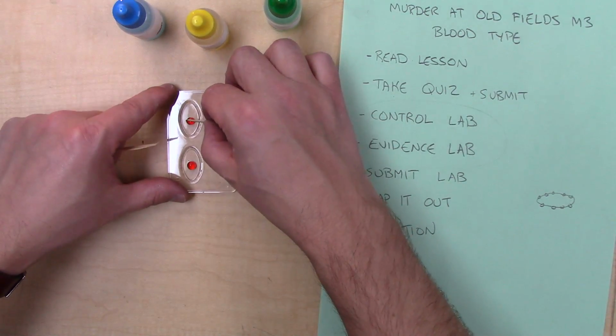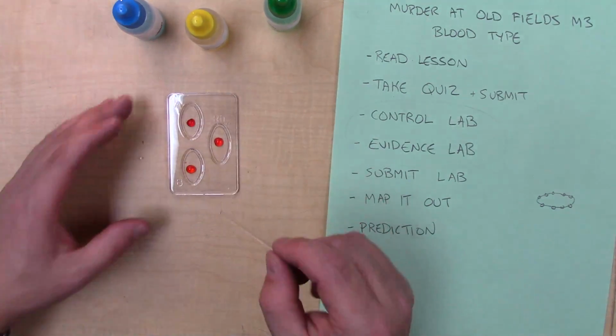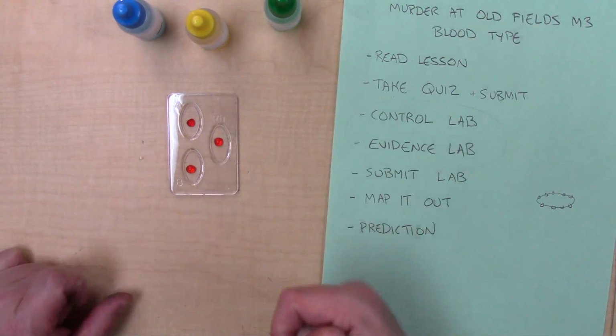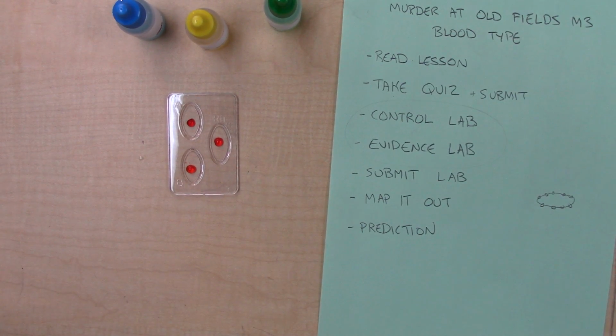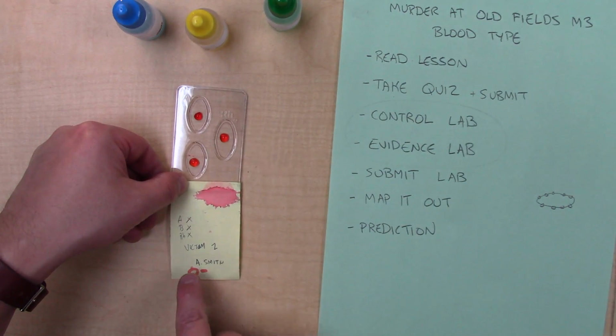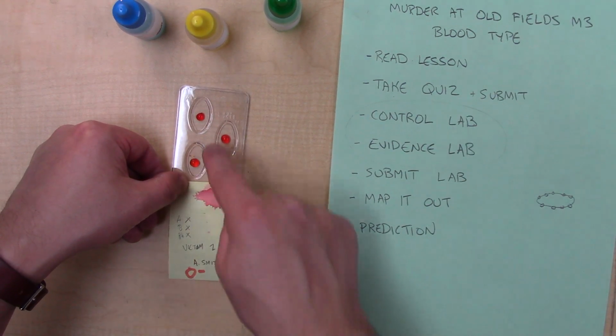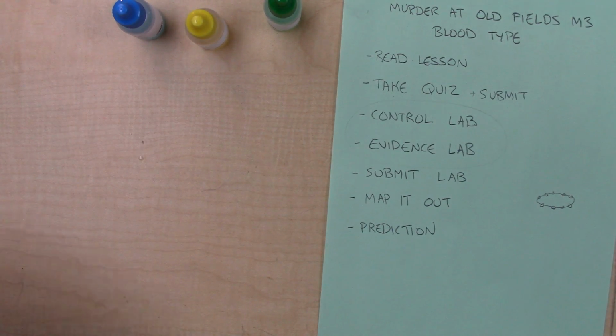Use a different side each time you stir. This is pretty wild because, look at that. It didn't react to A, it didn't react to B, and it didn't react to the positive test, which means victim 1 didn't react to any of them, so he must be O negative. Didn't react, didn't react, didn't react, O negative. Would you like to see one more?